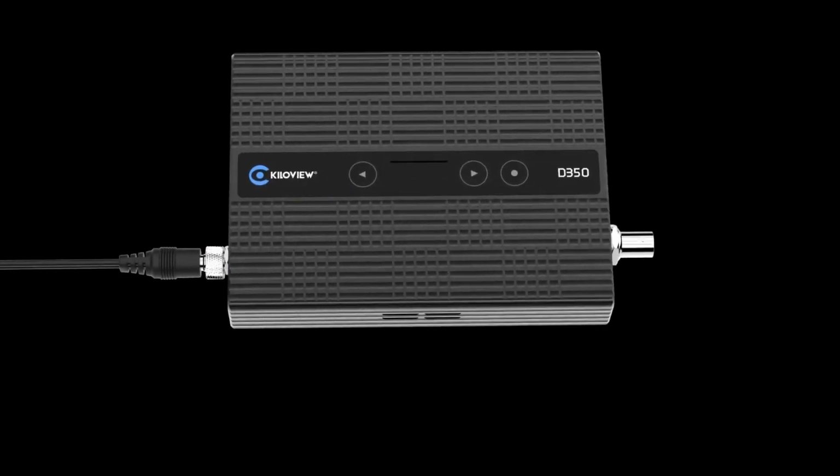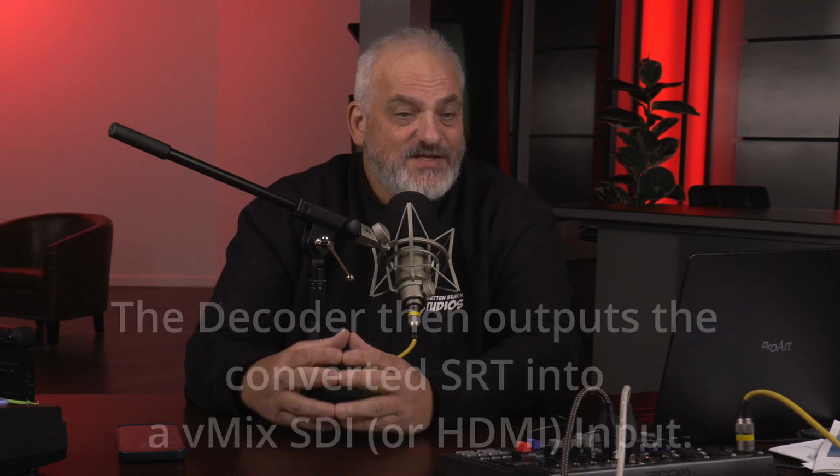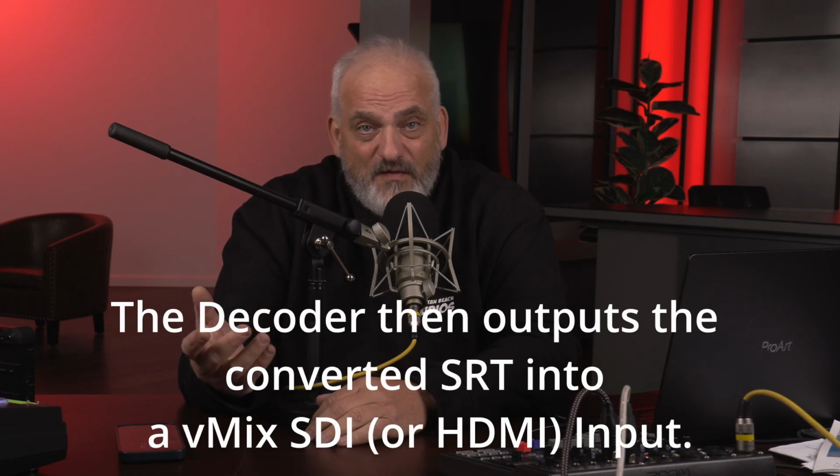Now, that decoder can be the vMix computer, or it can be, in our case, most of the time we don't use vMix as a decoder. We use a KiloView. We have the D350, I believe. One of the reasons why we use the D350 is because we port forward to that IP address for that device. And that allows us to not have to worry about somebody accessing our vMix computer, which has a bunch of stuff on there that really should not be available to the entire public. And we like to keep that behind some safety precautions. So we port forward on our end.